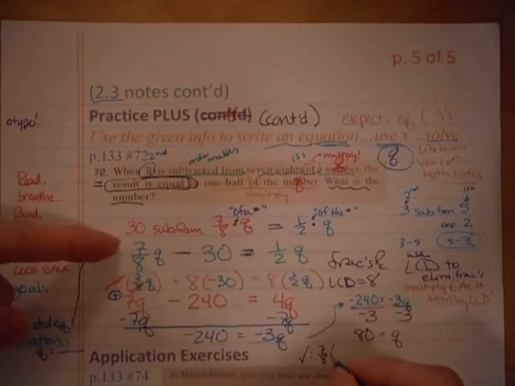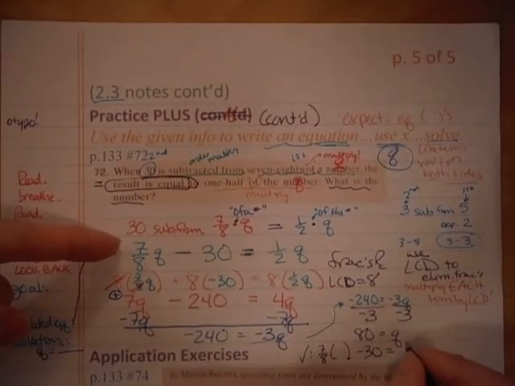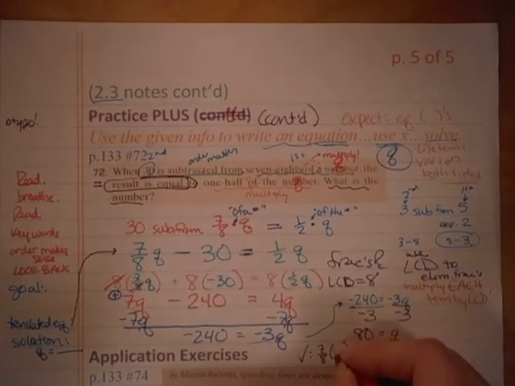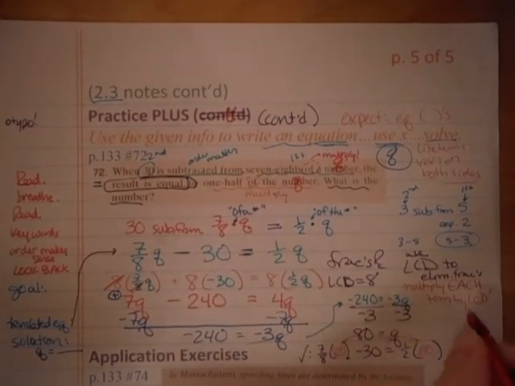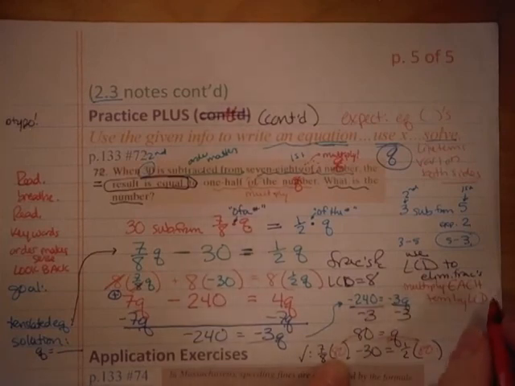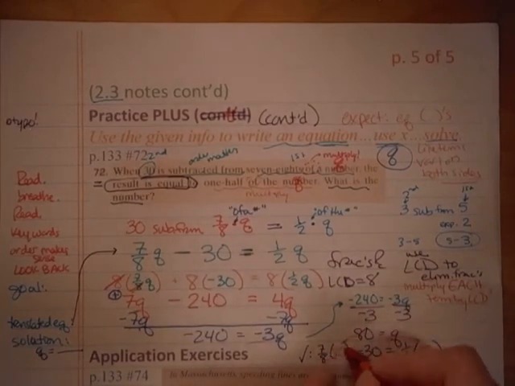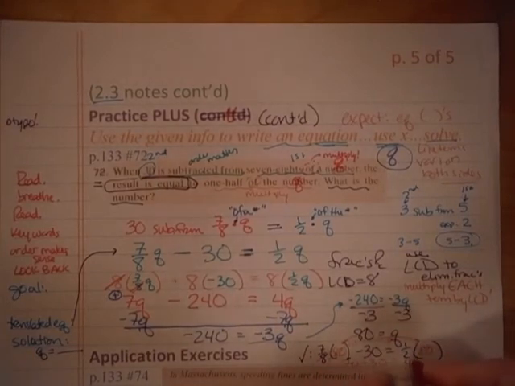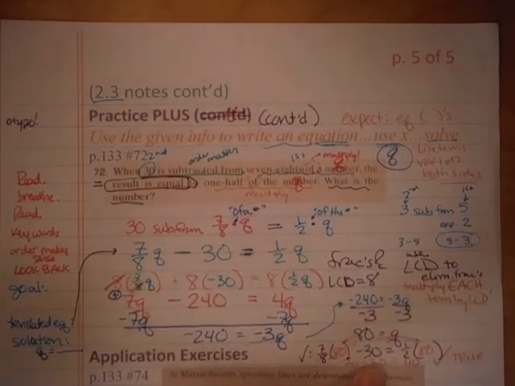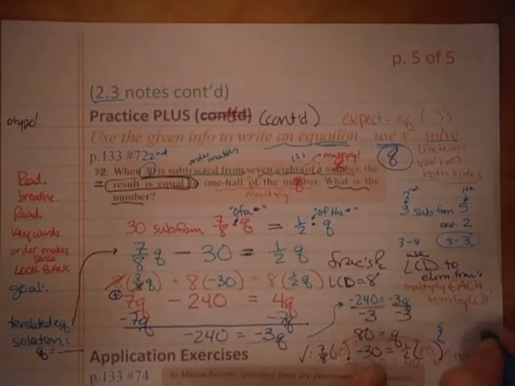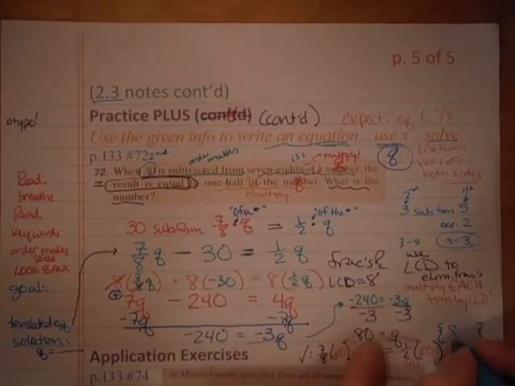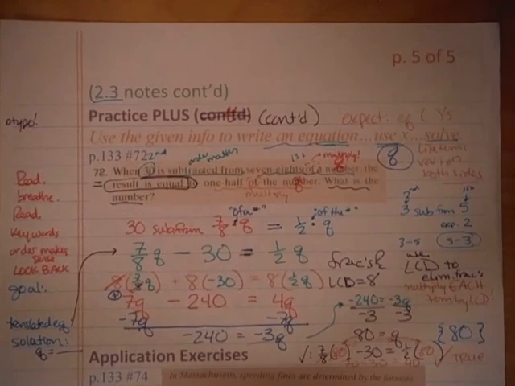So 7/8 of q minus 30, will that equal 1/2 of q? So I'm going to try 80 in both of those spots. And 7/8 of 80, 8 goes into 80 10 times, so 70 minus 30. Half of 80 is 40. Does 70 minus 30 equal 40? Yep, it checks. That's a true statement. So my solution here, I'm going to put it up a little bit so I don't run off the screen. I got an answer of positive 80. So there it is. Set notation, answer of 80.